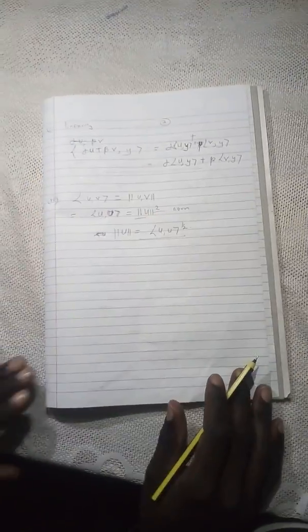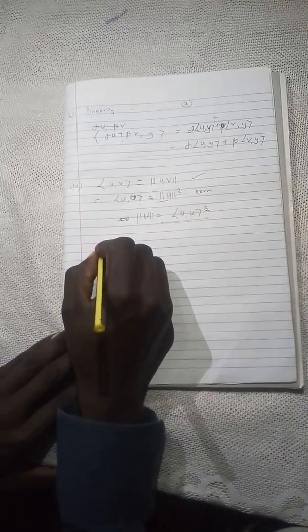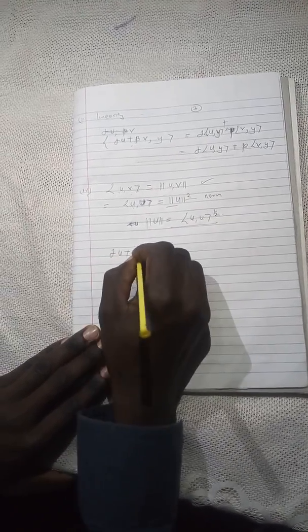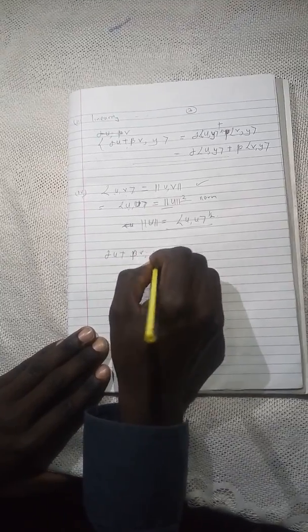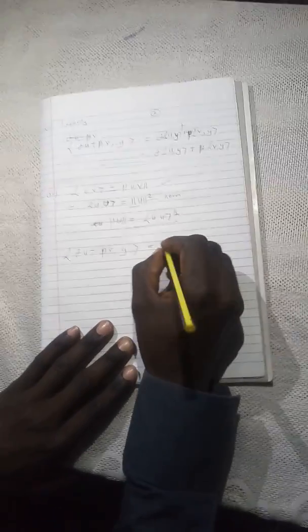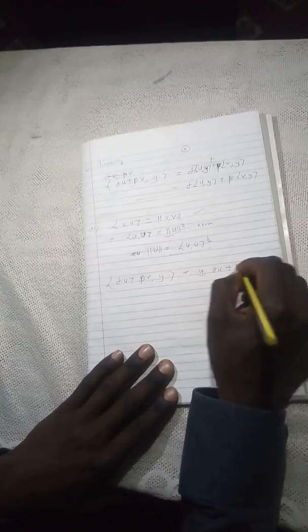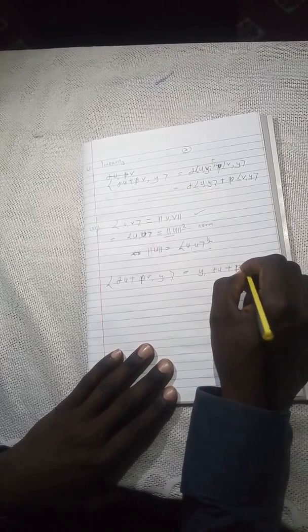Talking of complex conjugate, talking of non-negativity, talking of linearity, then talking of these ones. This property induces some norm such that when you take alpha u plus beta v into y, it is equivalent to y comma alpha u plus beta v.